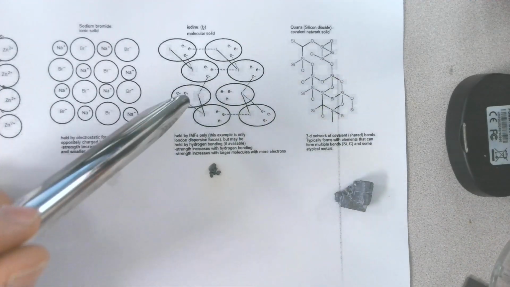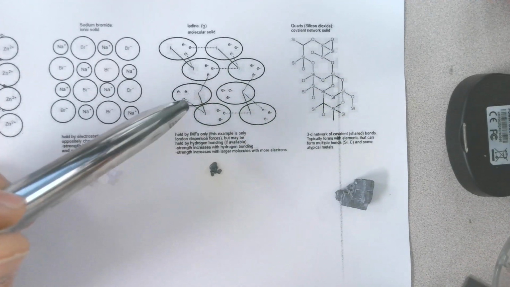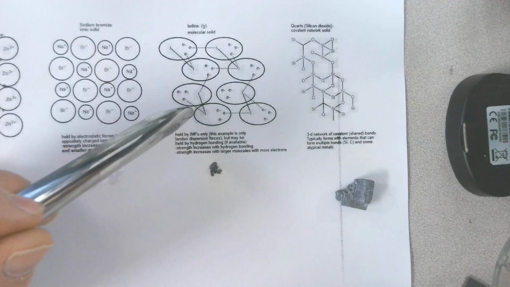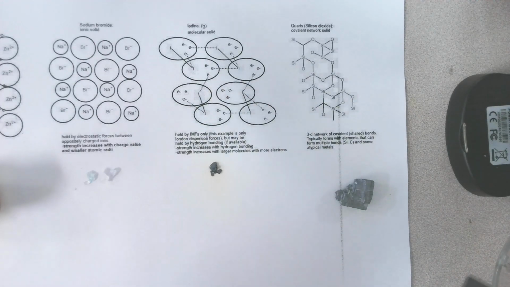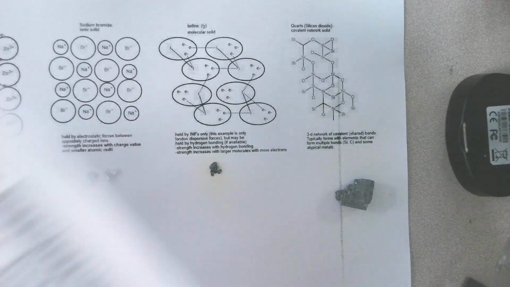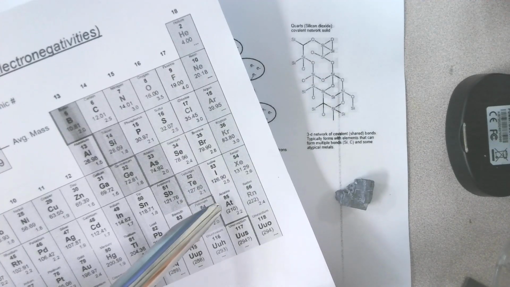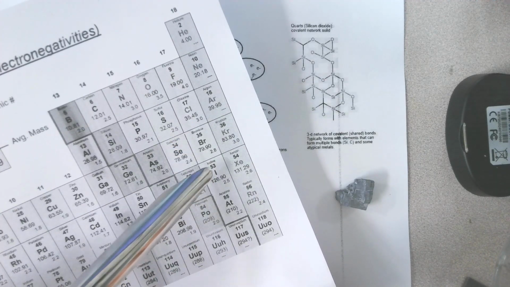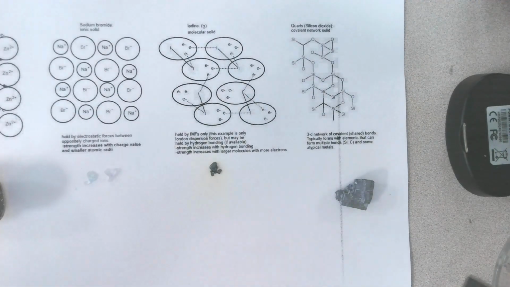The force of IMFs can increase if you had something like water that has hydrogen bonding, or if the size of the molecule or atom increases. If you're looking at the periodic table, something that goes down on the periodic table would have increased attraction. Perhaps something like astatine. Bromine, for example, is a liquid, and that's because it has fewer electrons than iodine. Therefore, the London dispersion forces are weaker.